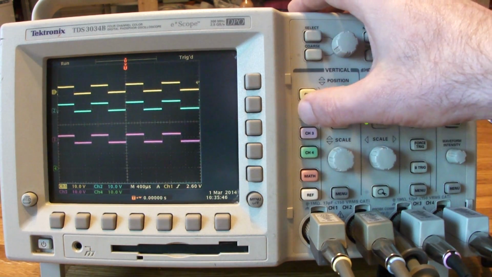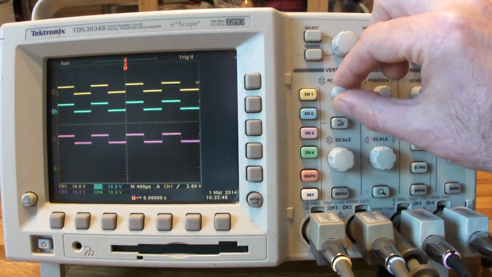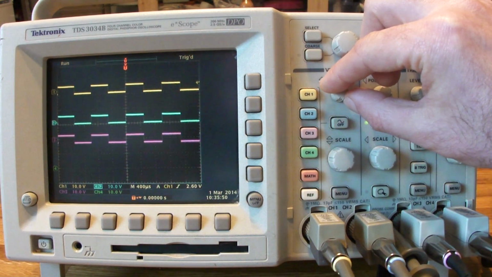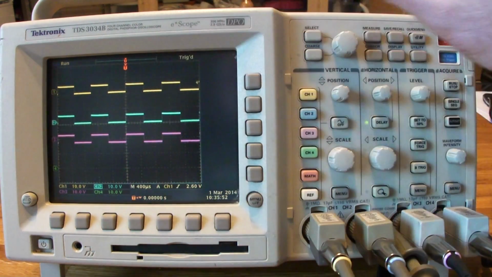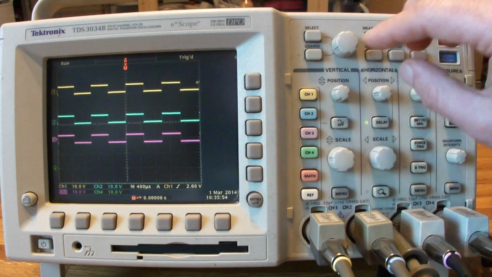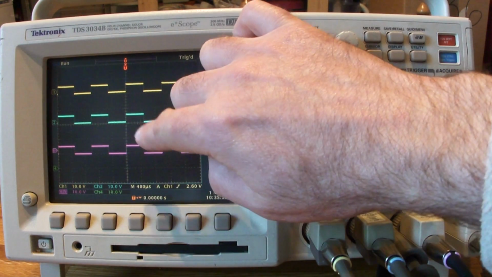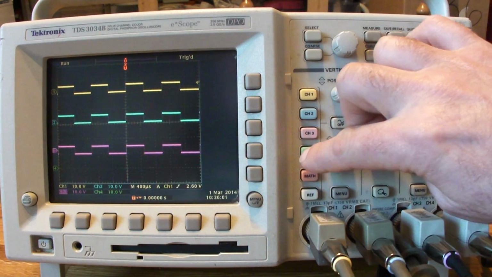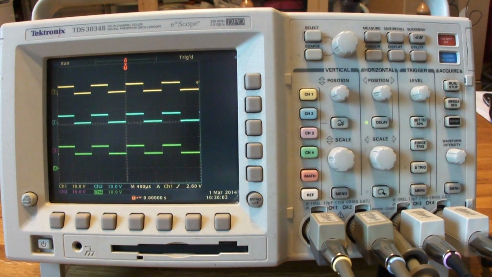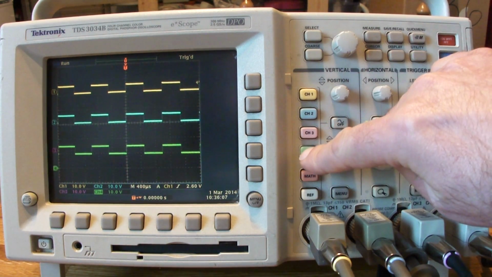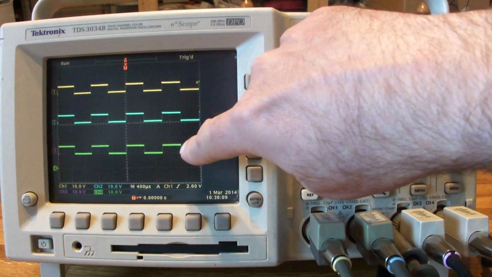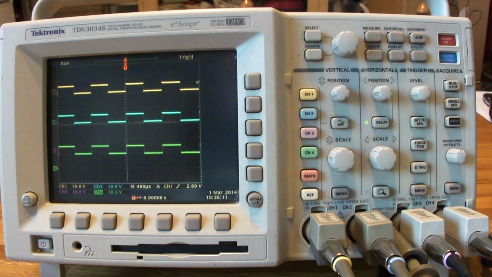If I do the same thing with channel 2, again halfway. Channel 3, that's about halfway. For channel 4, nothing happens except for one very strange thing. When I press the channel 4 button, channel 3 turns green.